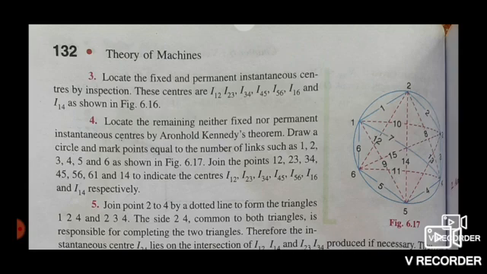So the centers are I12, I23, I34, I45, I56, I16 and I14. These are the instantaneous centers.